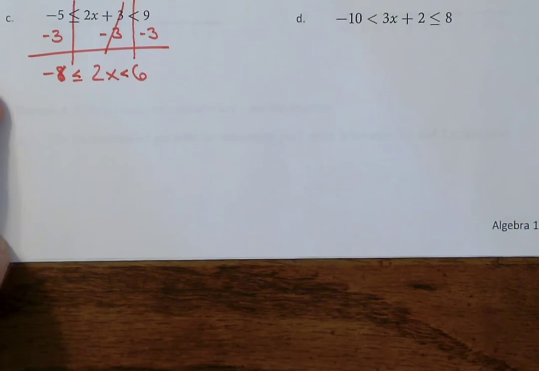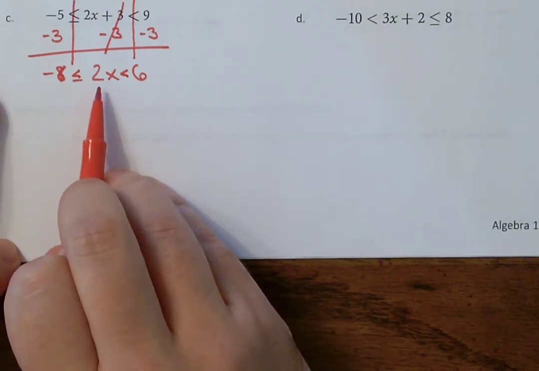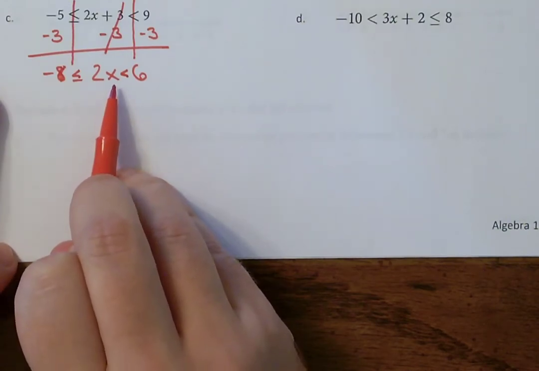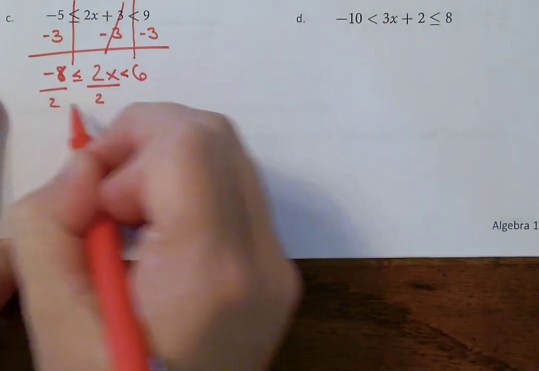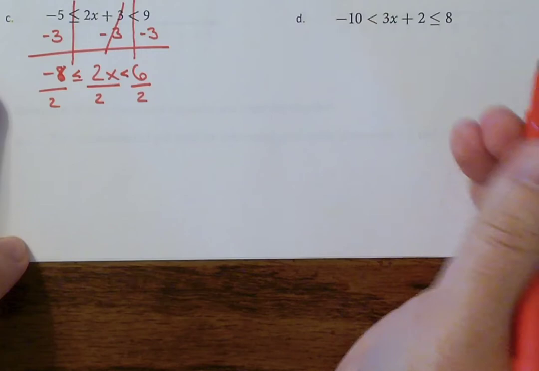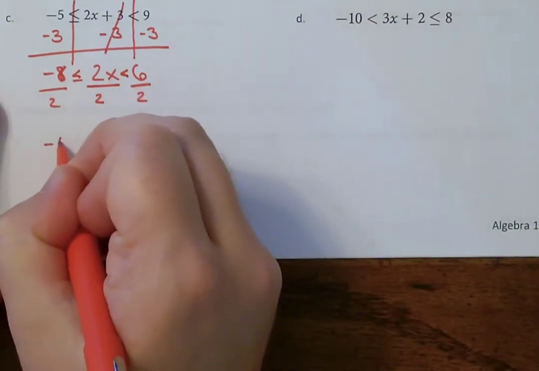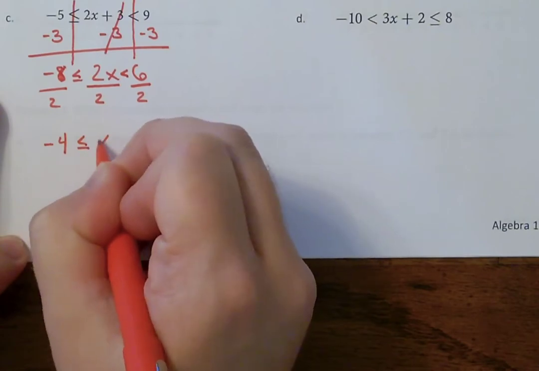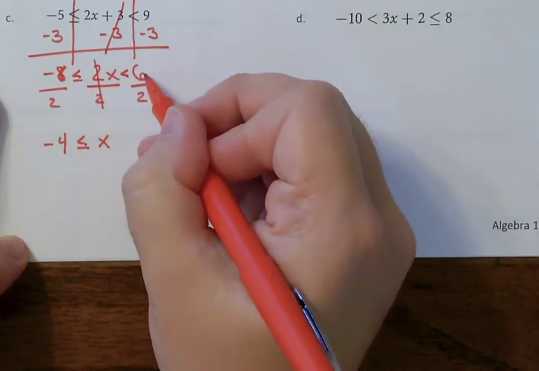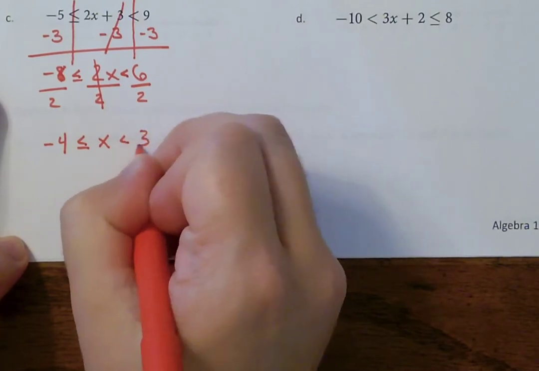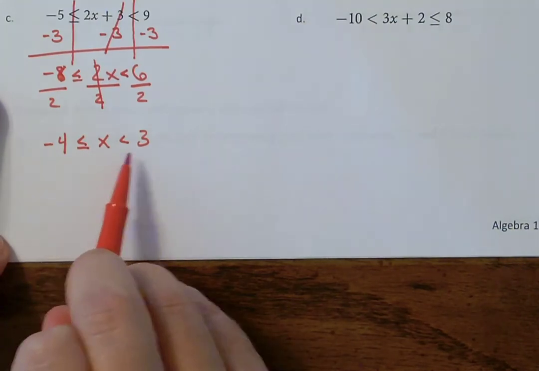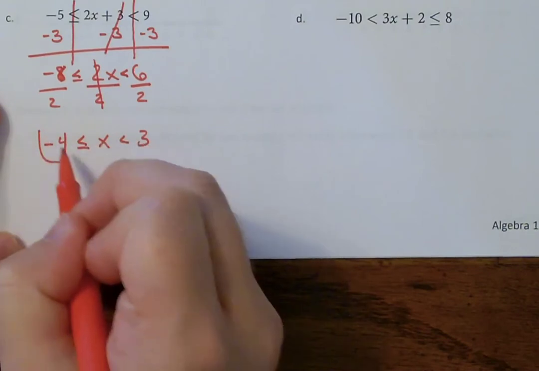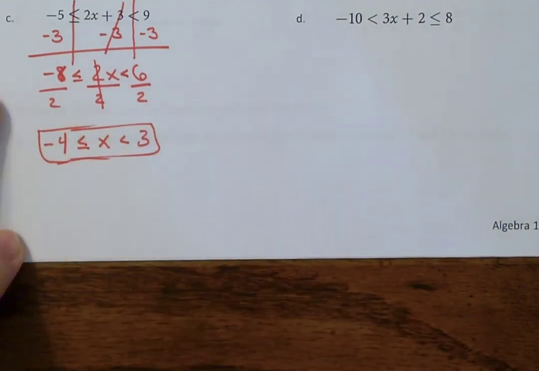Forgot to bring down that less than sign. Because I now have a 2x, what that represents is 2 times x. So I need to divide by 2, and that means I need to divide 2 to all three parts. So -8 divided by 2 is -4. The 2's cancel out in the middle, and then 6 divided by 2 is going to give me 3. So I now have -4 is less than or equal to x, which is less than 3, and that is my final answer for that problem.